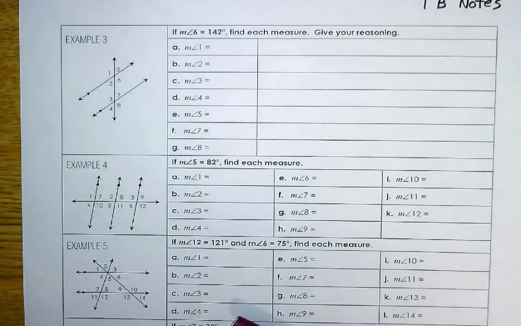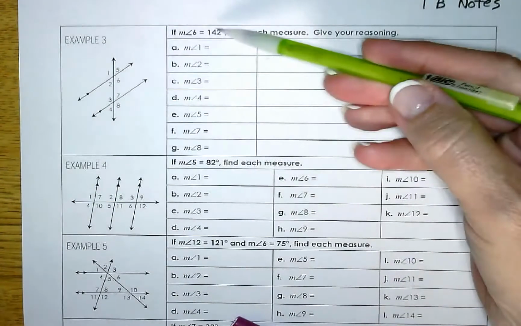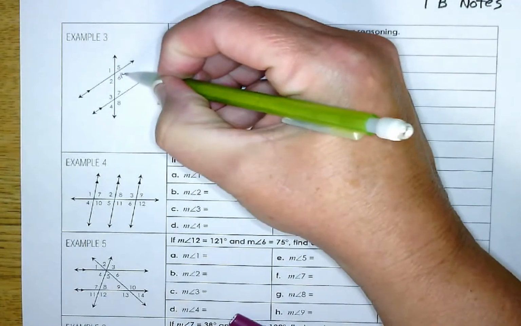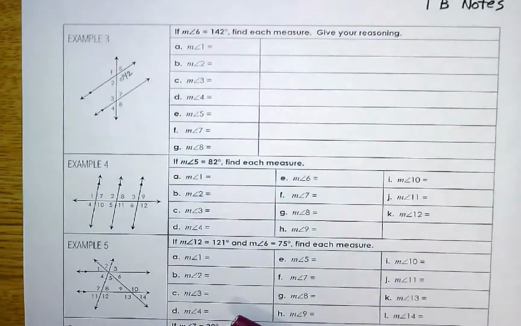Hi, this is part 2 of the notes for 1B. We're going to start up here at example 3, and we're going to find all the measures of the missing angles. So angle 6 is given information, so 6 is 142. So I just put it on my picture.